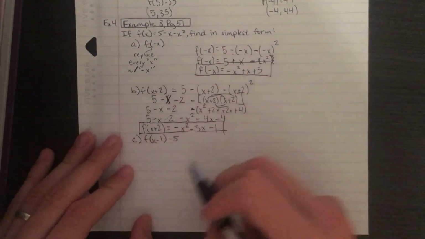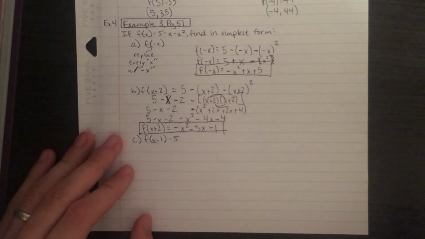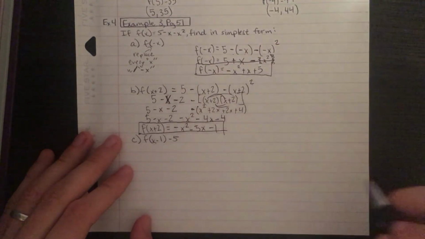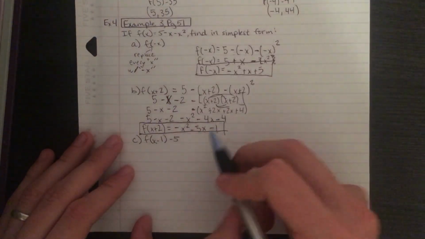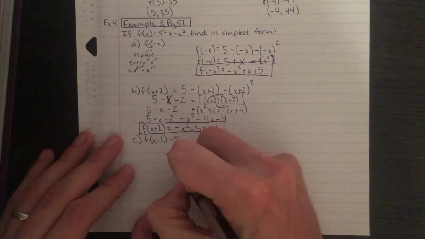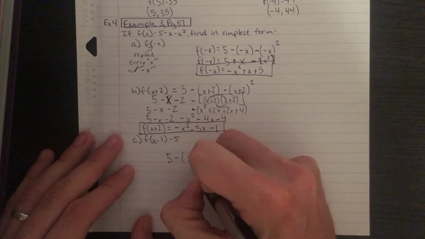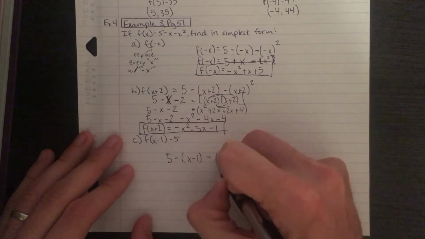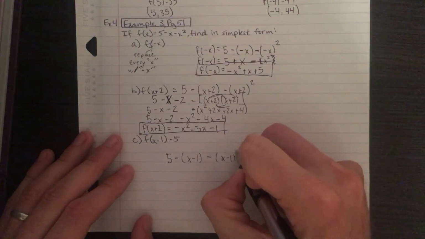So if we're going to evaluate this, the first thing we need to do is substitute in x minus 1 into everything. So let's see. We got 5 minus x minus 1 minus x minus 1 squared.